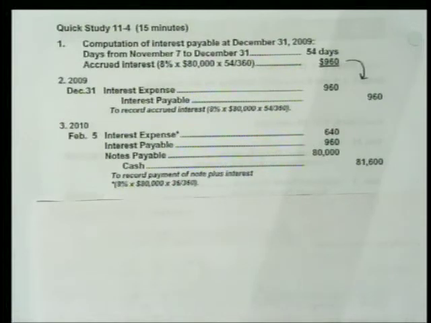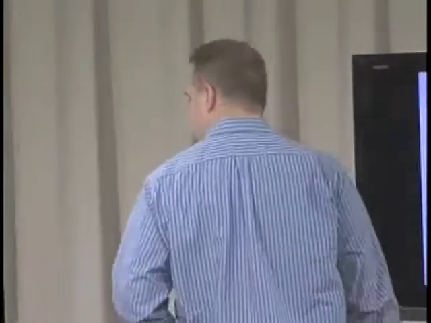Then I ask myself, how much of that $1,600 has not yet been expensed but needs to be? In this case, it's $640. I reduce the interest payable liability that I established on December 31st. I take the principal off the books, and then it all should balance real nicely. And we've kind of done this before, haven't we? Did this in chapter 3 a little bit. We looked at something similar in the notes receivable chapter. Lots of memories. Okay. Questions on Quick Study 11.4?